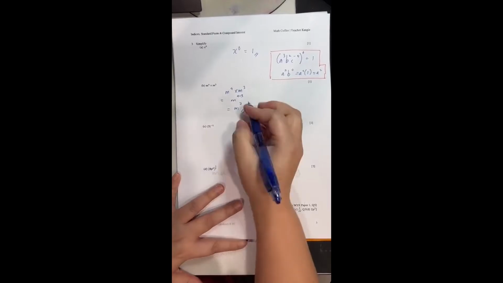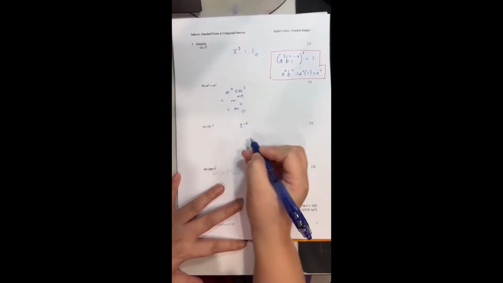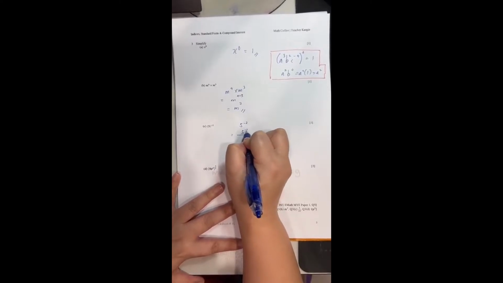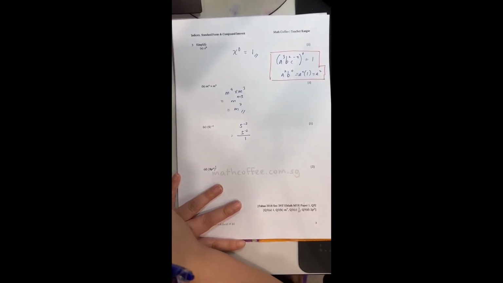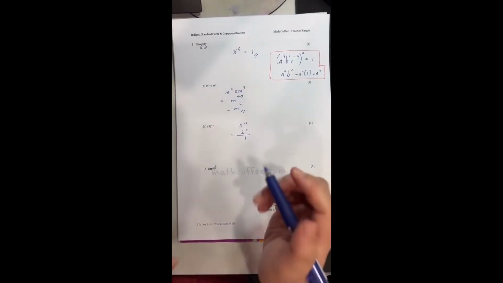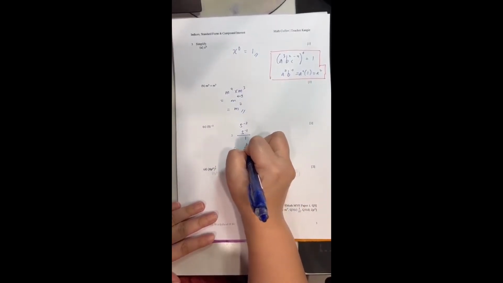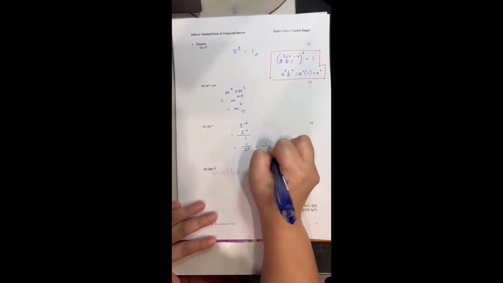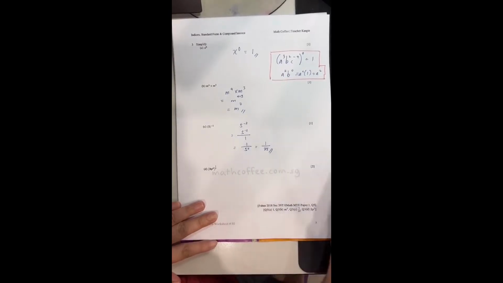Okay, next, this one. 5 to the power of negative 2. What is the answer? This is the fraction 5 to the power of minus 2 over 1. Just now I taught you how to bring the power negative, right? You bring it to the denominator. So it becomes 1 over 5 to the power of 4. Sorry, 5 to the power of 2. And therefore you get 1 over 25. And you are done.